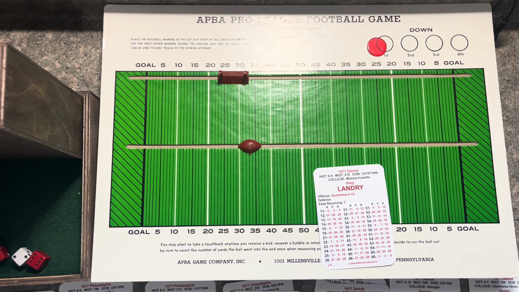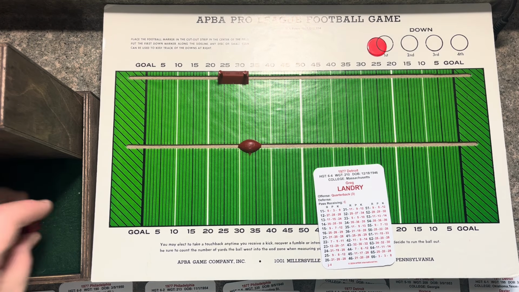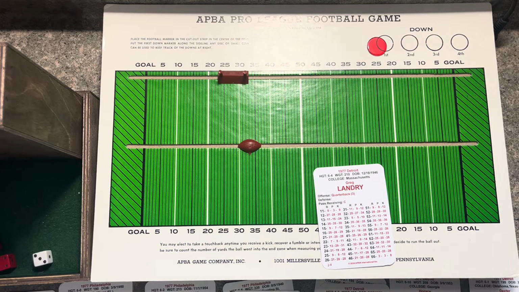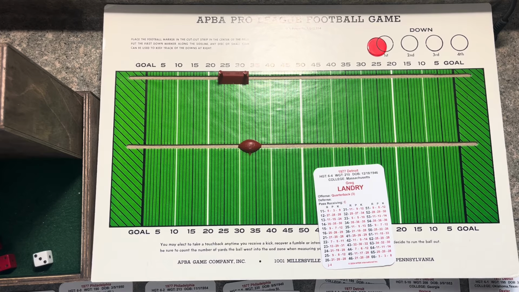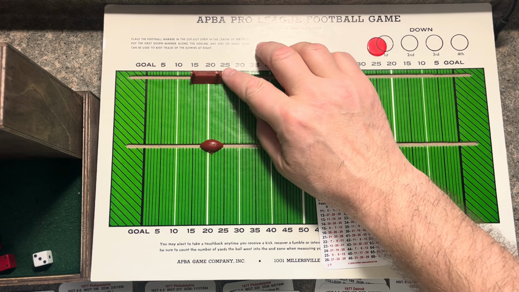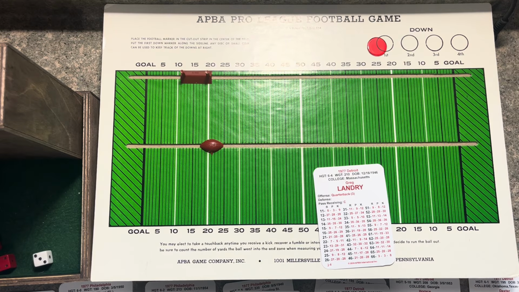He is running, scrambling. 23 is a 13. And he's going to scramble for 12 yards. 5, 10, another first down. Landry's got 3 scrambles of 35 yards on the day.